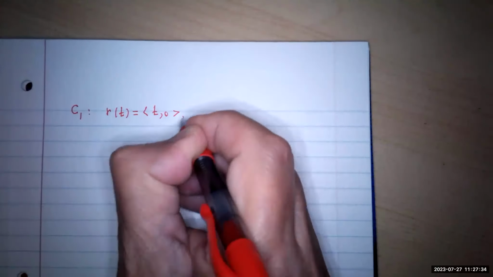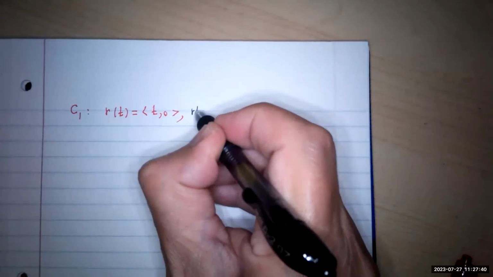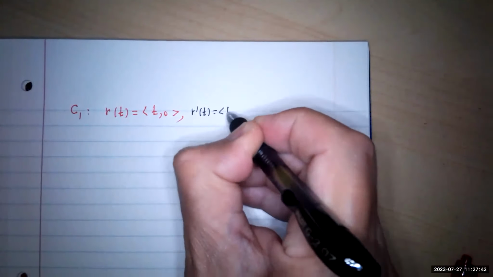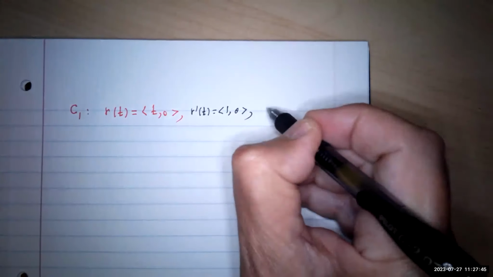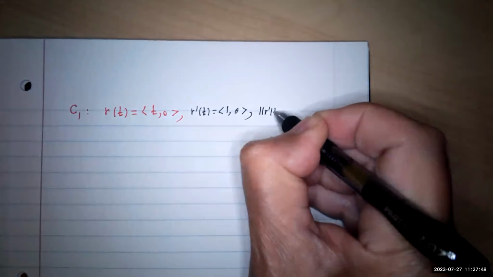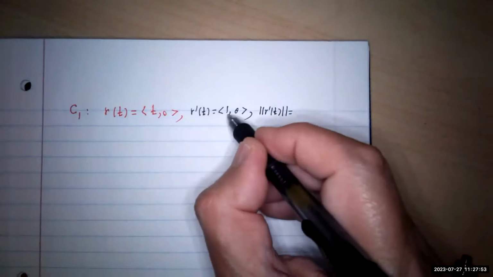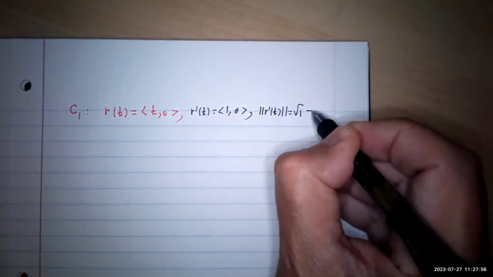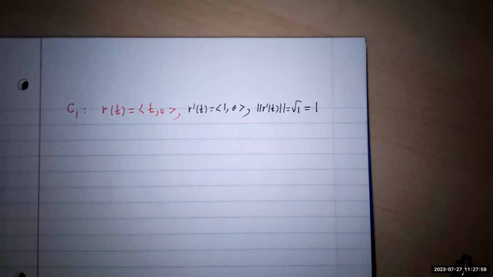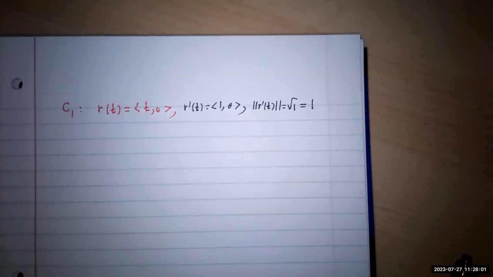Okay, you're working with C1. The equation of the curve r(t) is going to be your x was t, y was 0. So this gives you t and 0. You find the r prime of t. So r prime of t is going to be 1 and 0. Then you're going to find the norm of r prime of t. The norm of r prime of t is going to be radical 1. You know that it's the square root of the squares of the components. So it's going to be radical 1, which is 1. Any question?